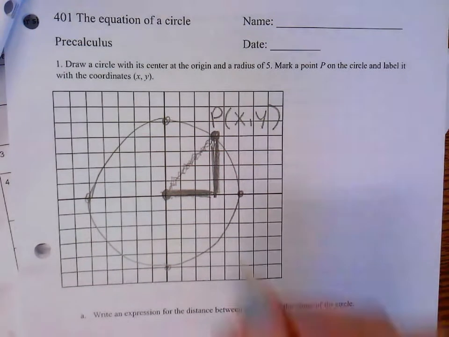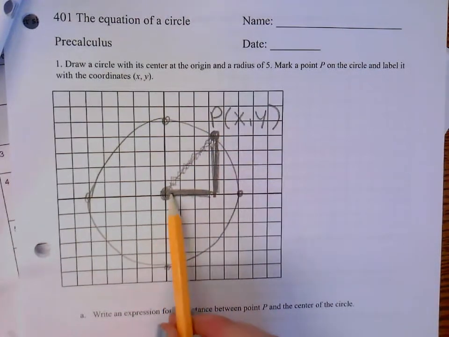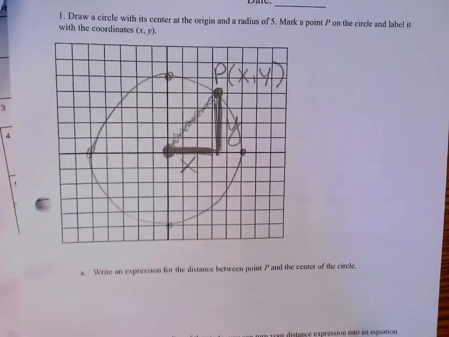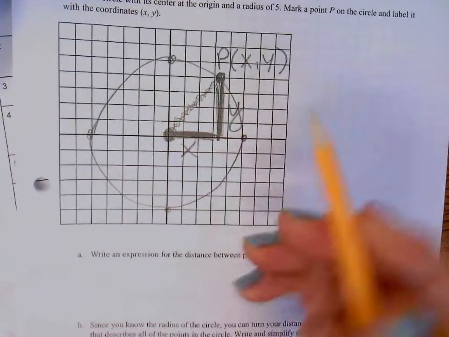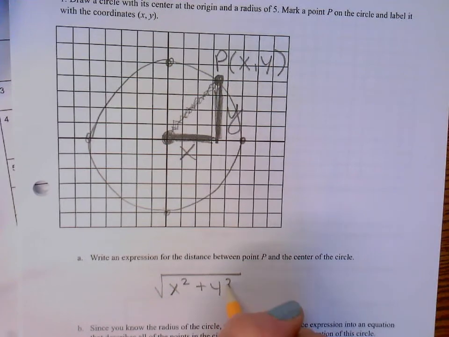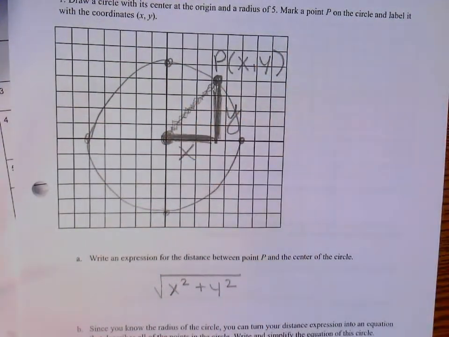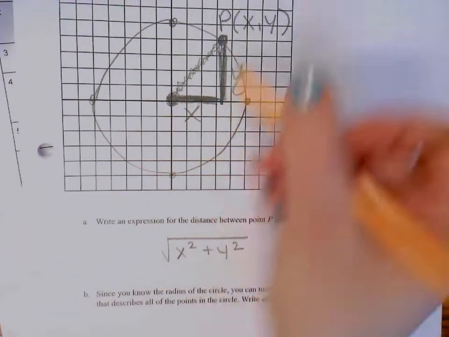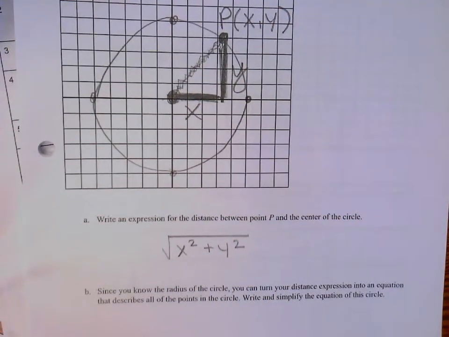Because this is centered at the origin, I know that this is x minus 0, so this has a length of x. This has a length of y. So it says write an expression for the distance between point P and the center of the circle. Isn't it the square root of x squared plus y squared? Because that would give me distance squared, and I'd have to take the square root of it. That's the Pythagorean theorem: leg squared plus leg squared equals hypotenuse squared. So if I take the square root of it, I'd have the distance of that hypotenuse.